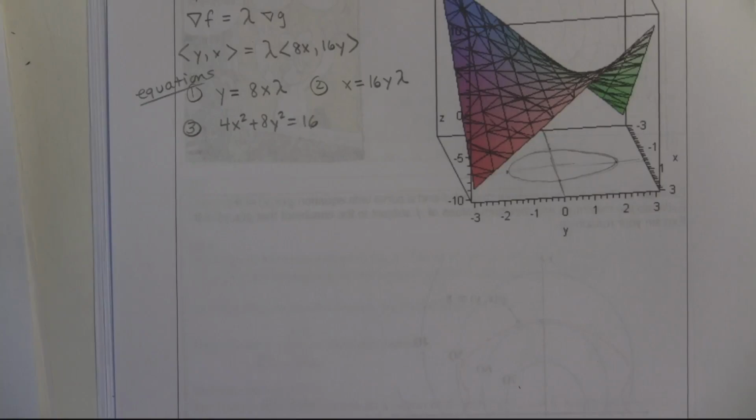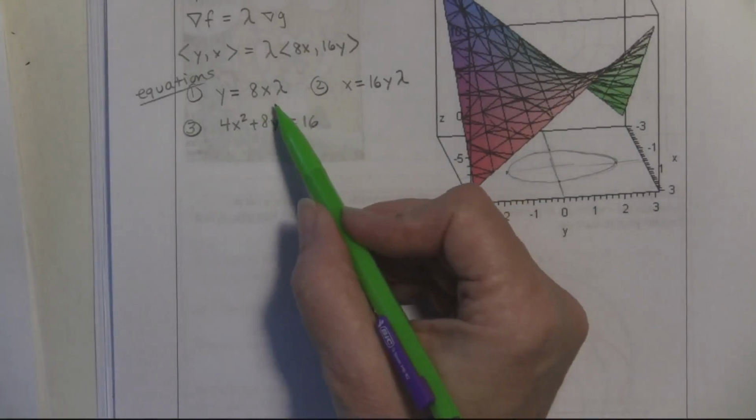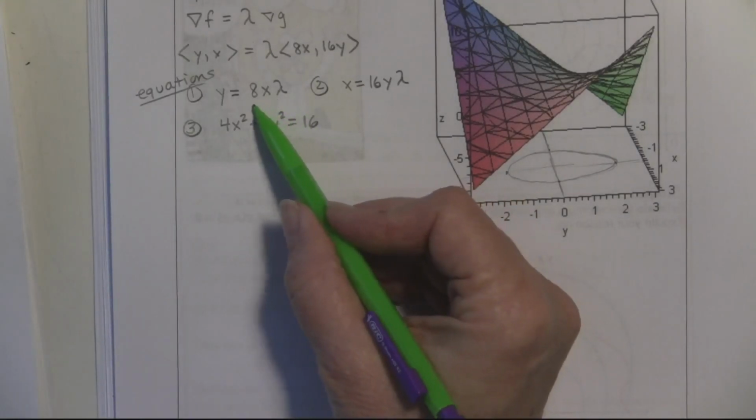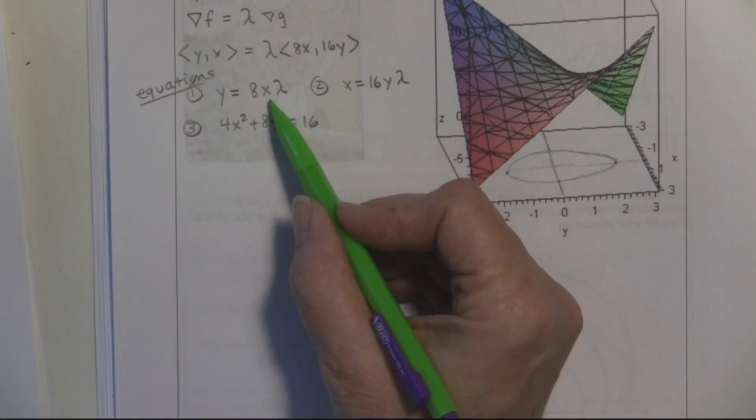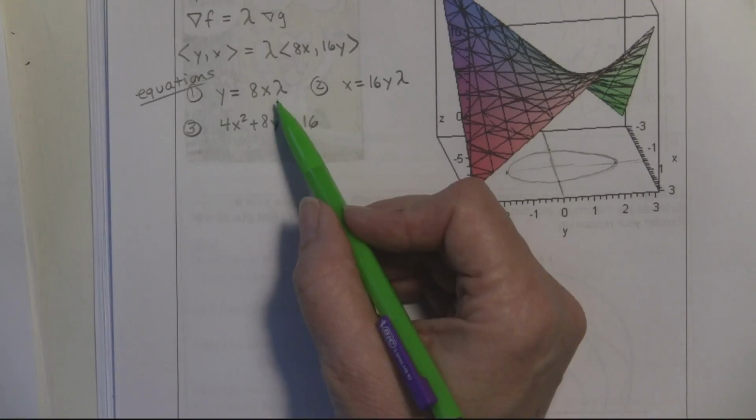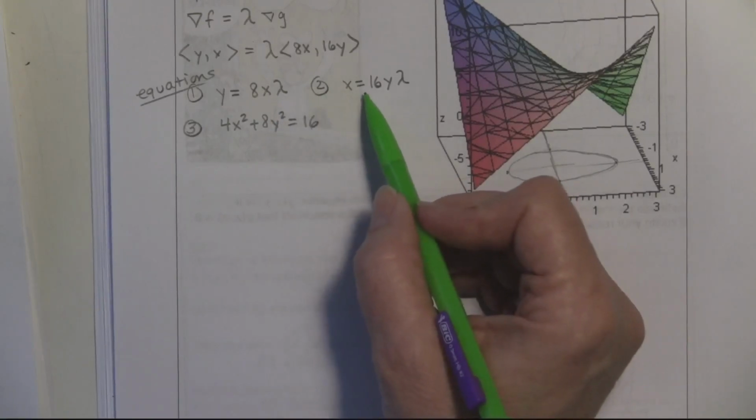So if I'm trying to solve the system of equations, there's a lot of different ways of going. One thing that you could do is solve this equation for lambda, and if I wanted to, at the same time, I could solve this equation for lambda.